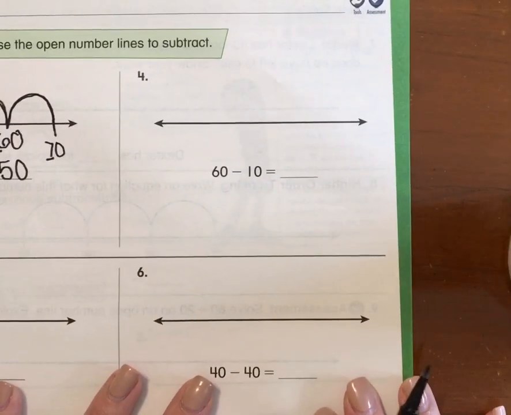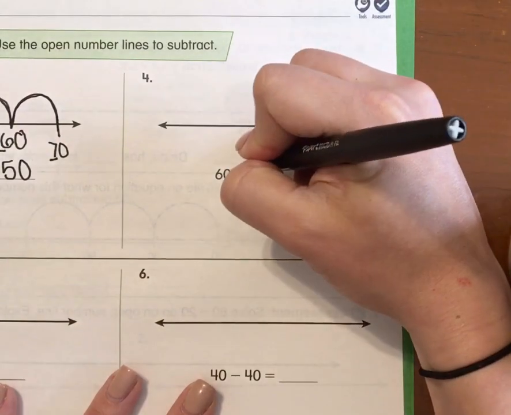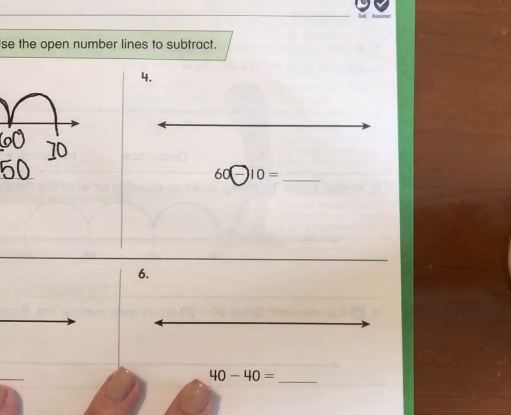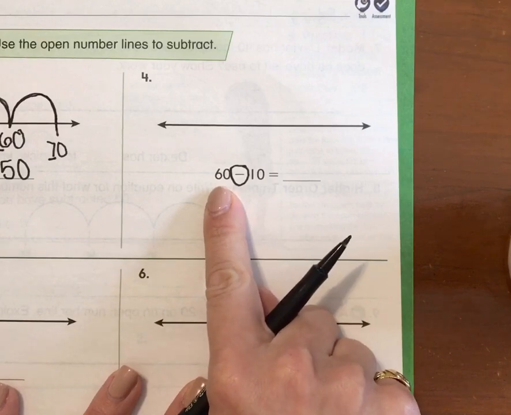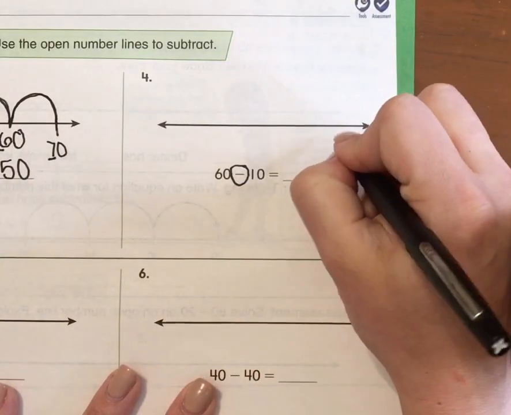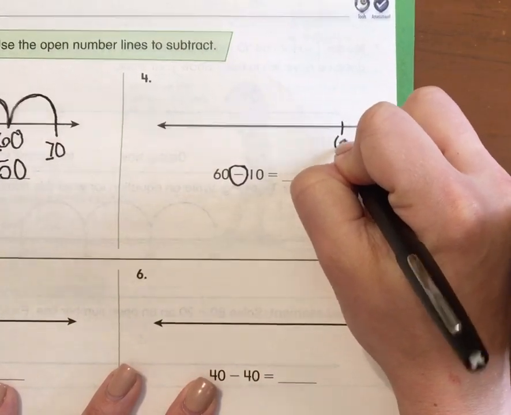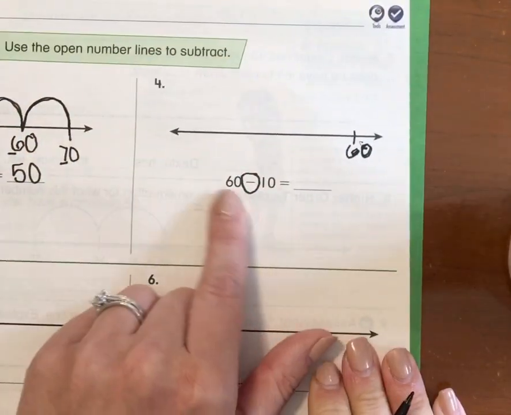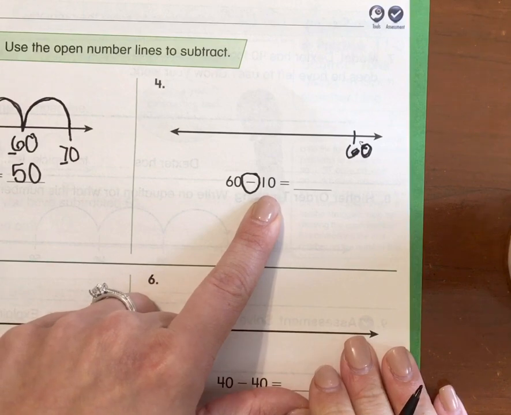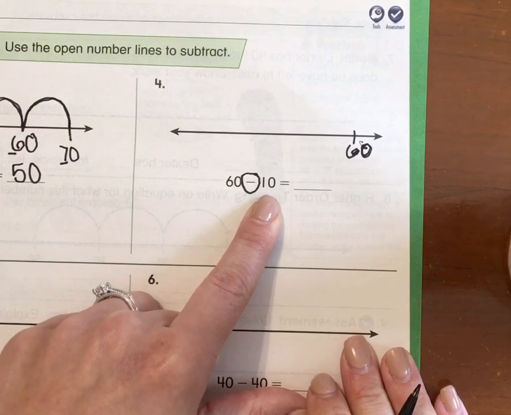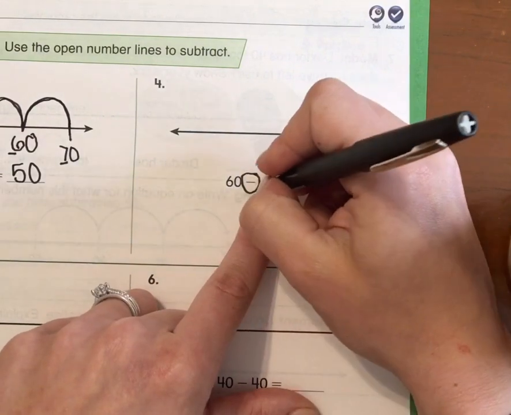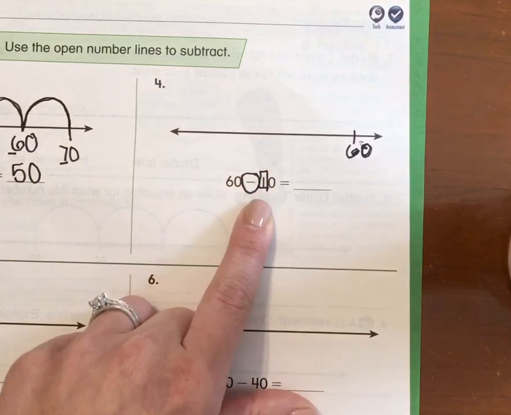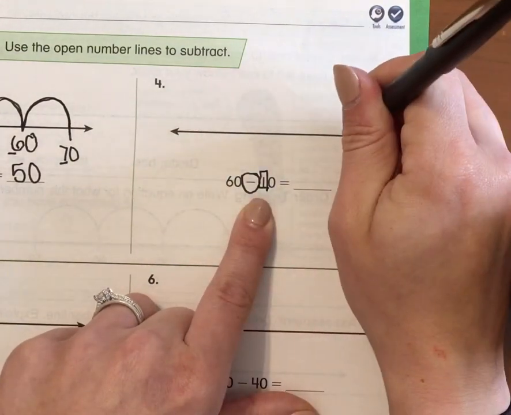All right, we're going back in time again. I noticed that there's a subtraction sign right here. My big number is 60. So I'm putting 60 on my line this time. And this one is going to be so easy because I'm only taking away 10. How many times am I going to jump backwards? 10 times? Or the tens place tells me I jump back 1 time.